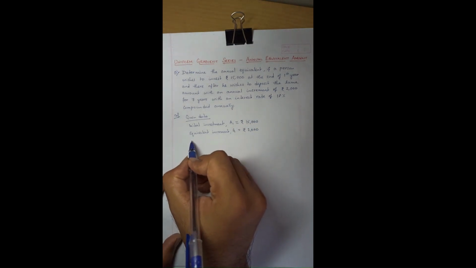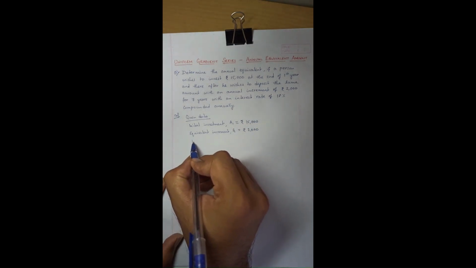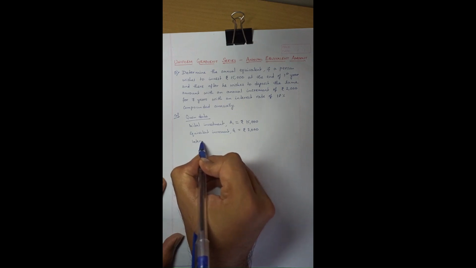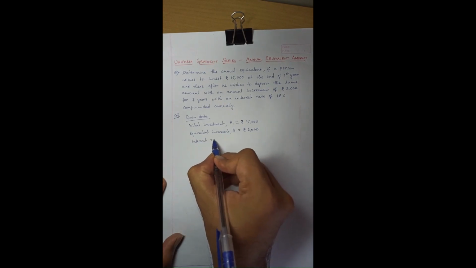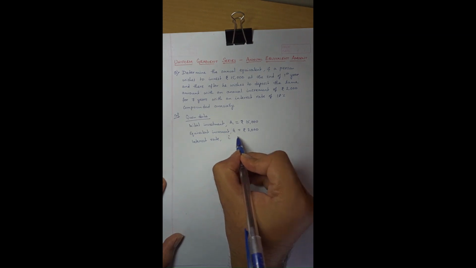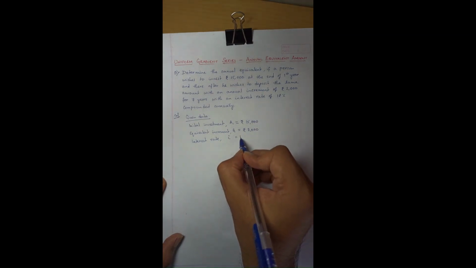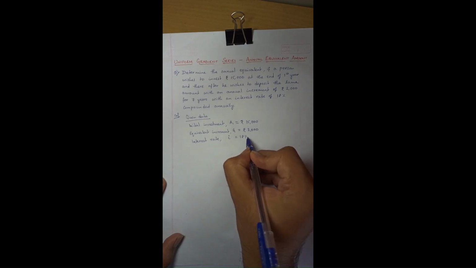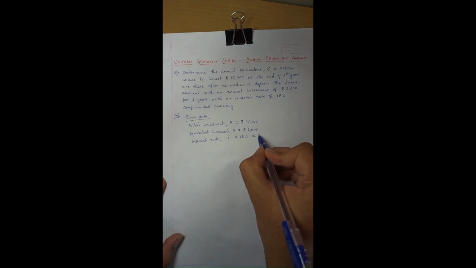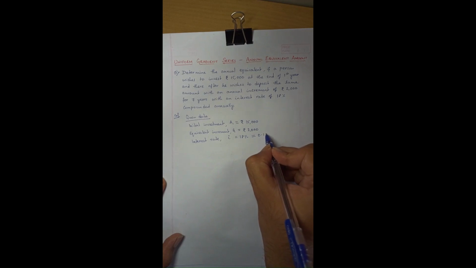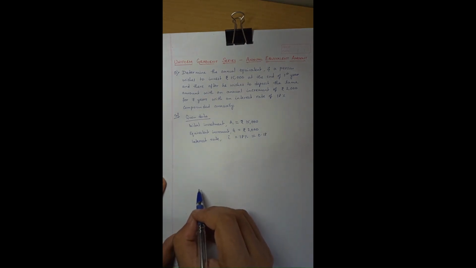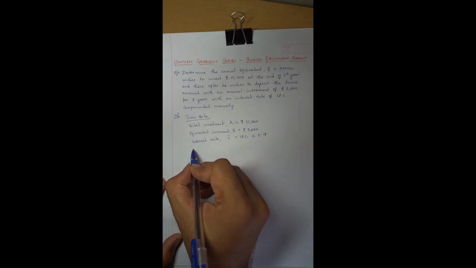Next, rate of interest or interest rate, which is small I. The rate of interest is 18%. So it is 18%. Into decimals I am going to convert, 0.18.